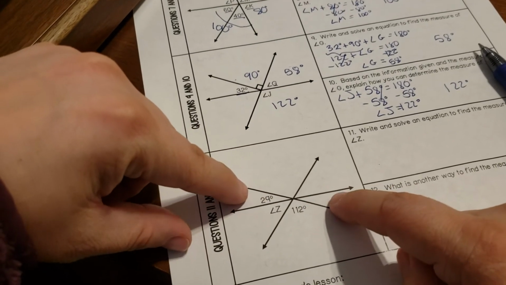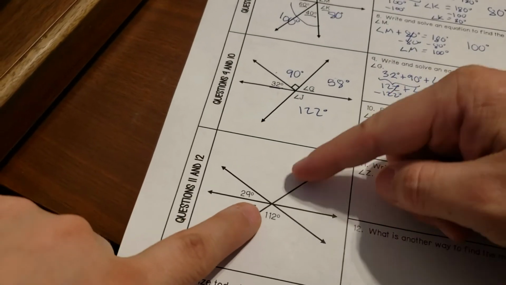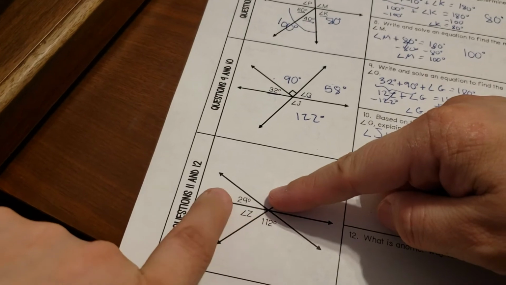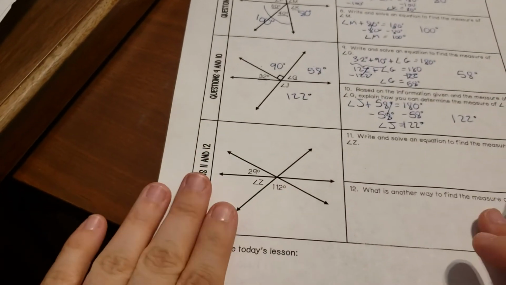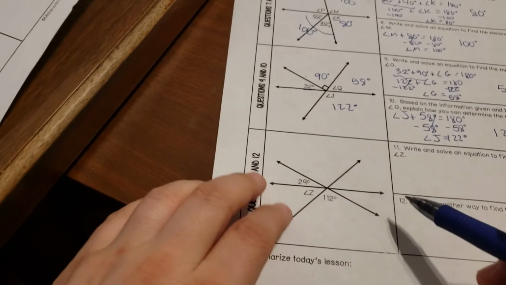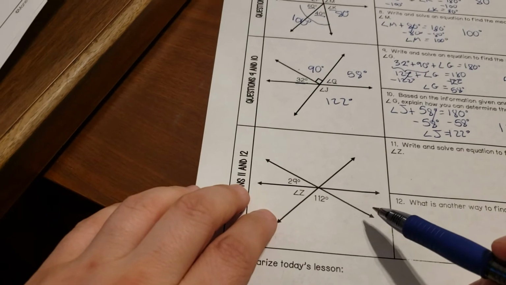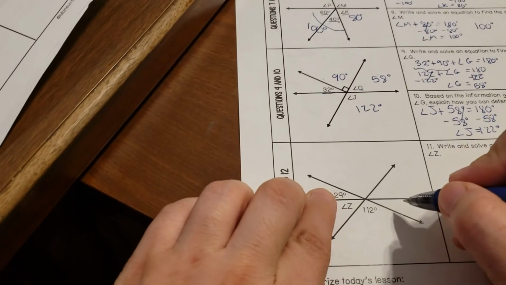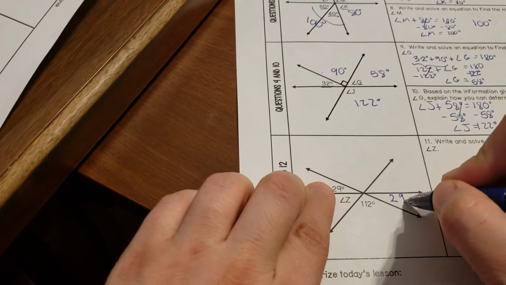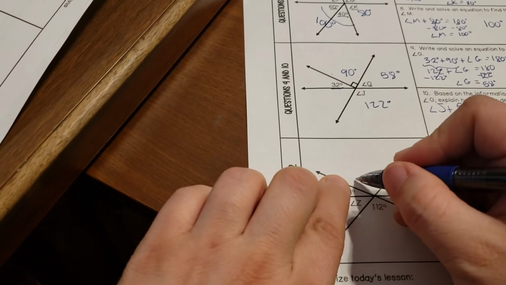These are vertical. If we ignore this one right here, you've got 29 over here and here. You don't really have to ignore it, but sometimes it's easier to see 2 lines at a time. Vertical angles share 2 lines, and they will be across from each other. So 29, this one's also 29. 112, that's also 112.